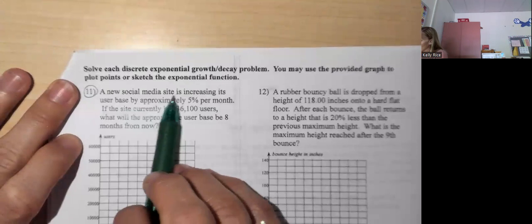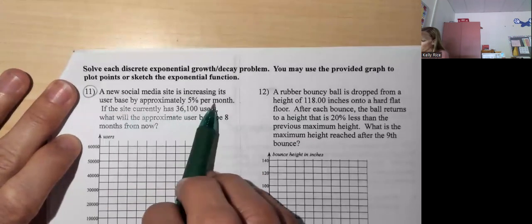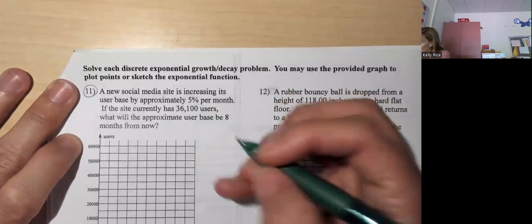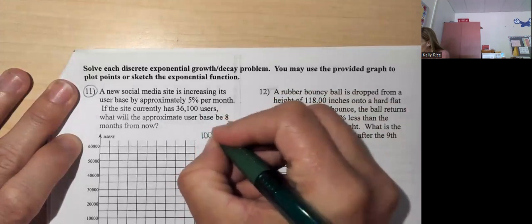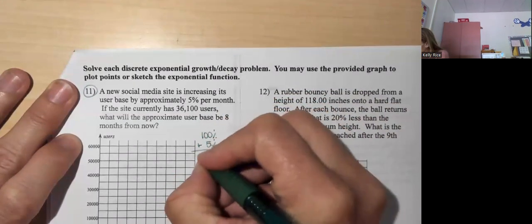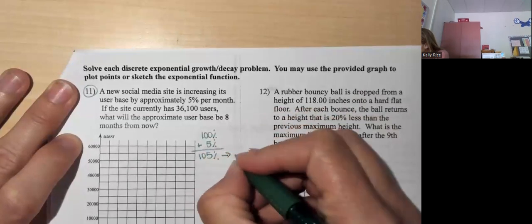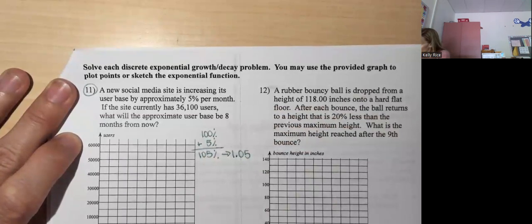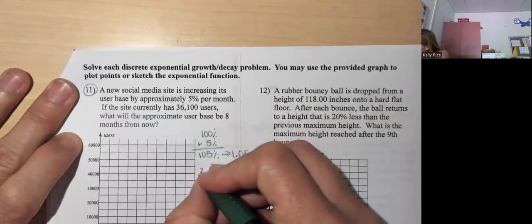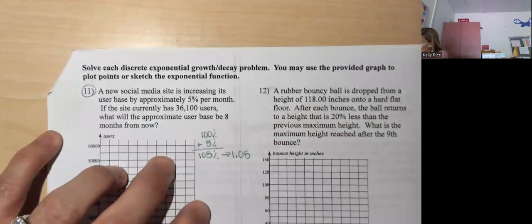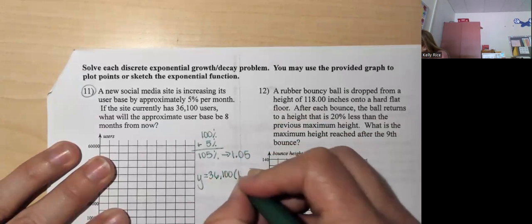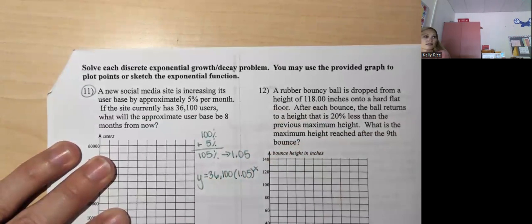A new social media site is increasing its user base by approximately 5% each month. So if it's increasing by 5% each month, how do I find my multiplier? Add it to 100%. 105, which, yes, I heard someone say 1.05 is our multiplier. The site currently has 36,100 users. So that's our a value. So y equals 36,100 times 1.05 to the power of x.